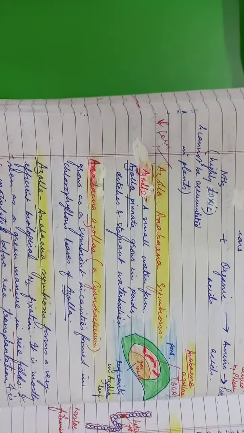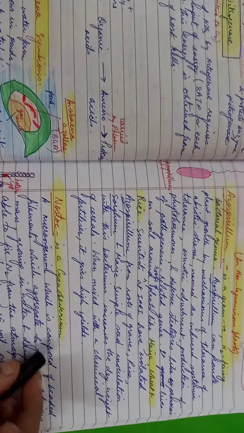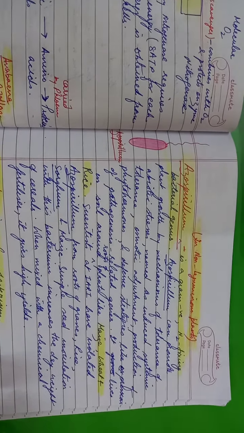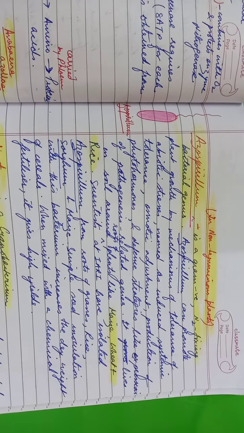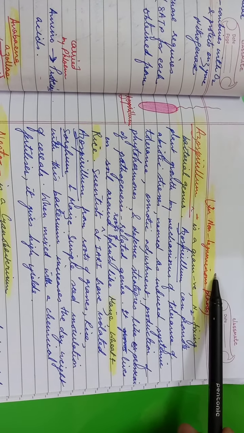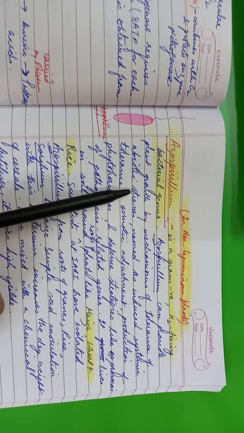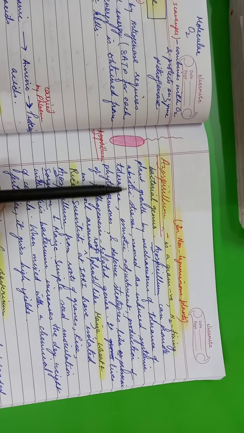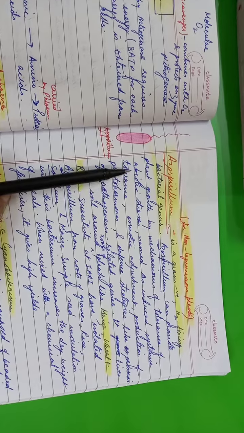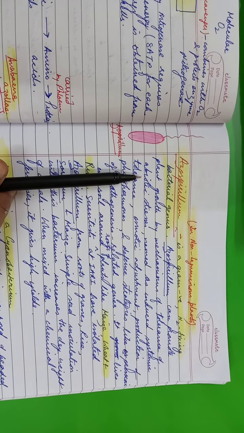So next we come to Azospirillum. Azospirillum is a gram-negative bacterial genus. This is found in non-leguminous plants, right? And it can promote plant growth by mechanisms of tolerance of abiotic stresses. Abiotic means the non-living factors, right?